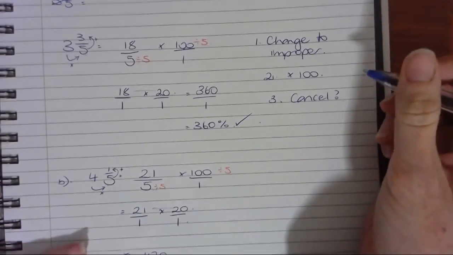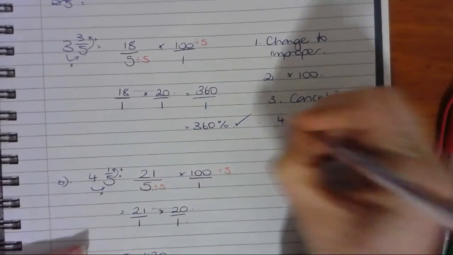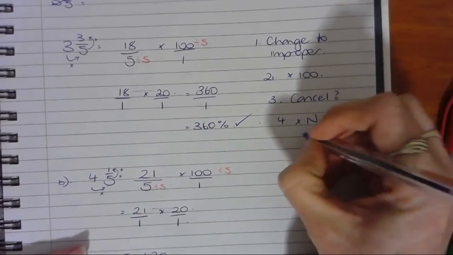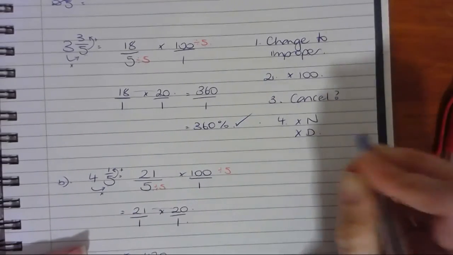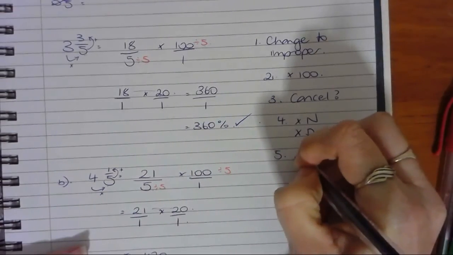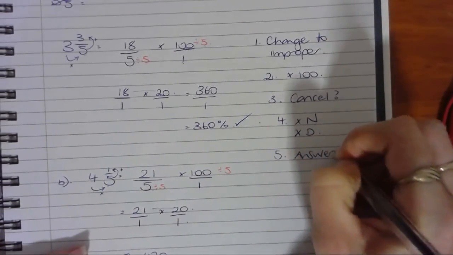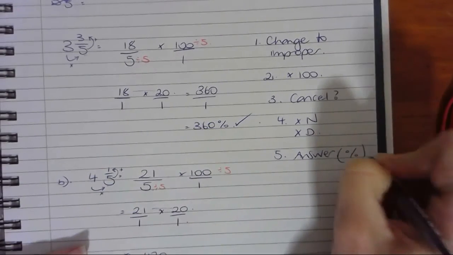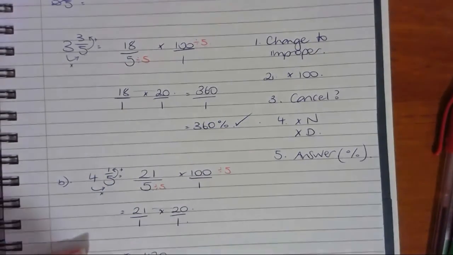Can I cancel? Usually, yeah, you can. Number 4, multiply the numerators, then multiply the denominators. Number 5, write your answer, okay, with a %. Okay, good luck, guys.